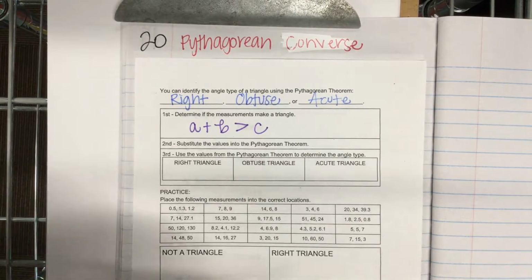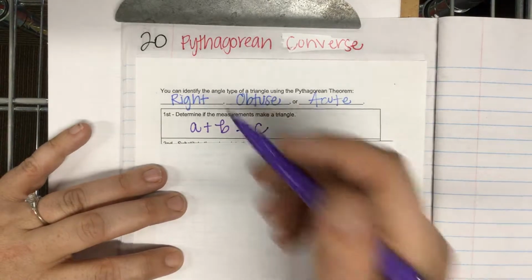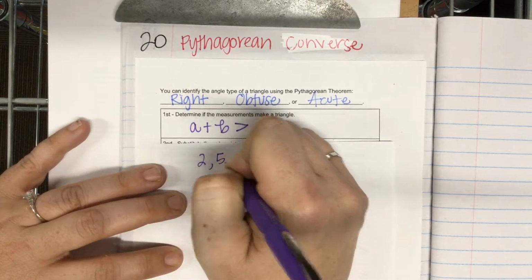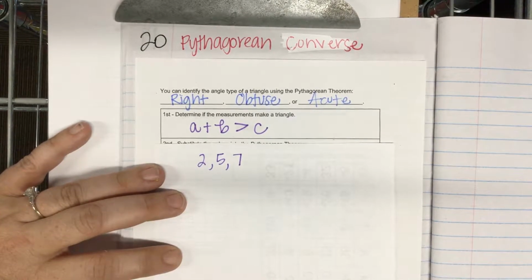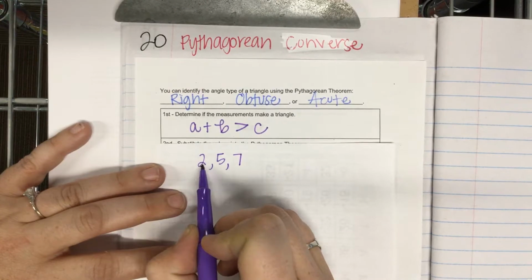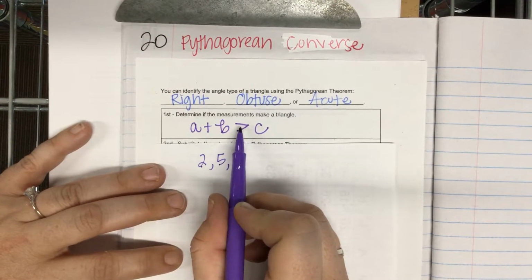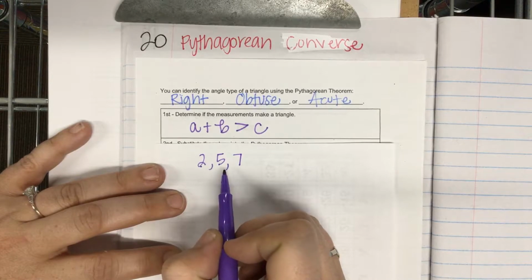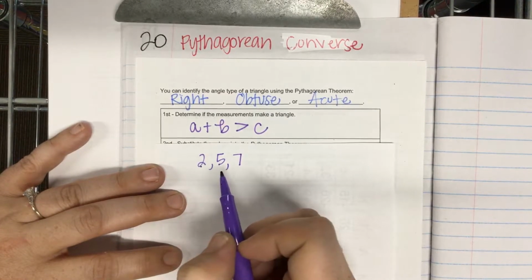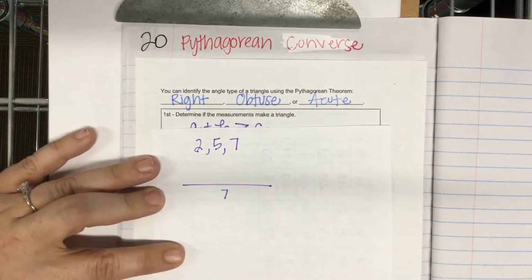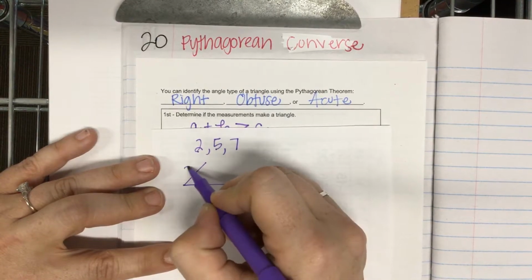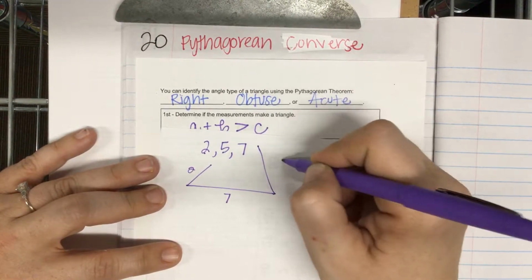And here's a picture of what that looks like. I'll ask you this. Can 2, 5, and 7, can that make a triangle? No. Because short side plus medium side is not greater than c. It's equal to it. And here's why. It has to be bigger. So let's pretend this is 7, yes? And this side is 2. And this side is 5.